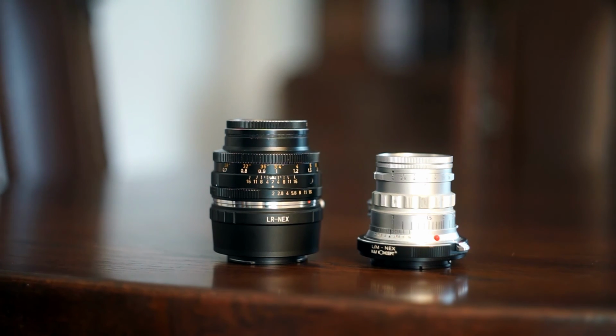It depends, firstly, on your style of shooting. It depends on what subjects you shoot. It depends on how much time you have. And it really does depend on what kind of budget you own.